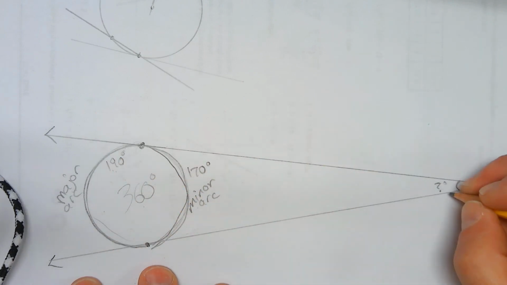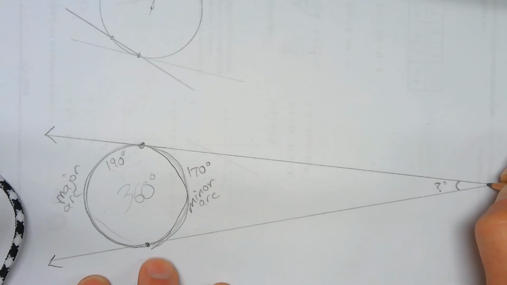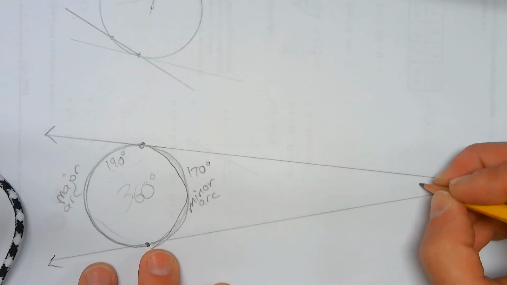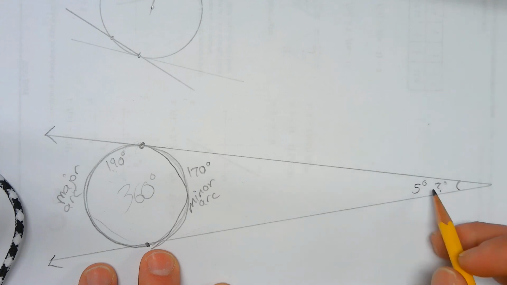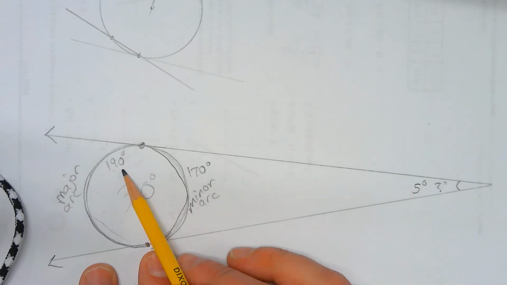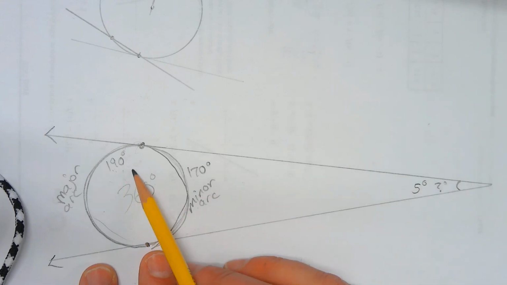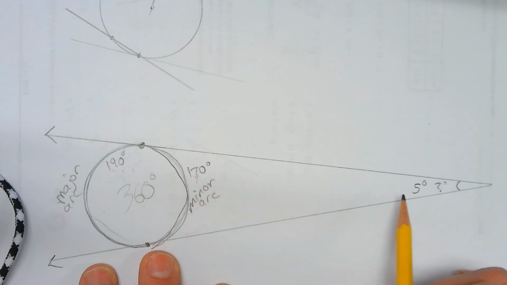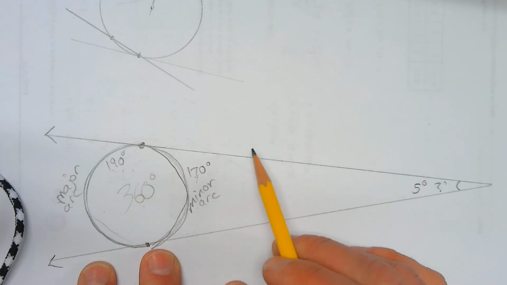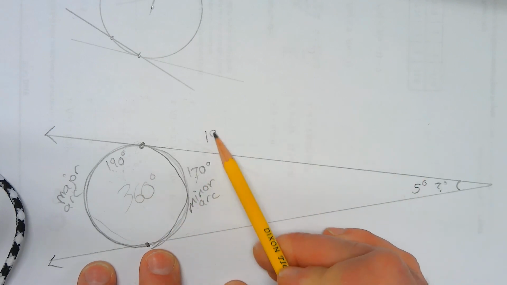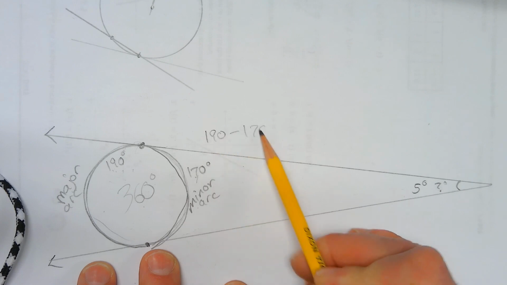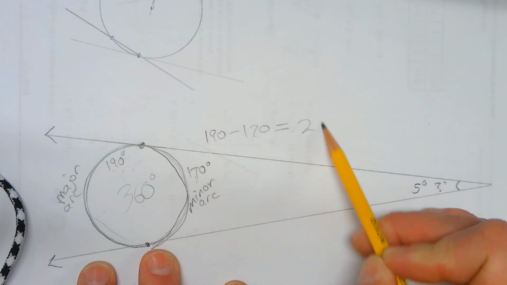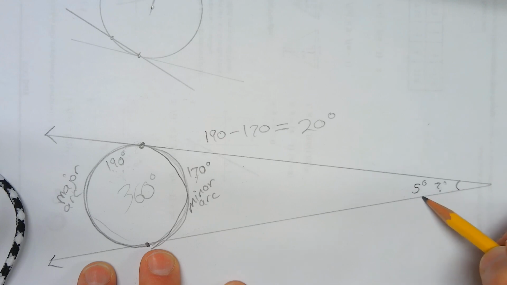And then what do you think this angle is? Well, let's say it's about 5 degrees. Is there a way we can turn 190 and 170 into a 5? Well, if we do 190 minus 170, then we get to 20 degrees. That's kind of close to 5 degrees.